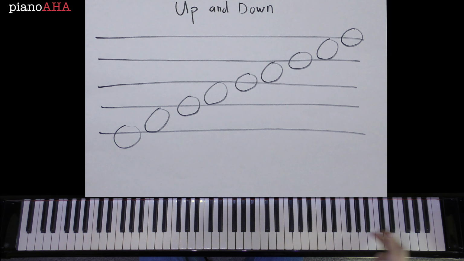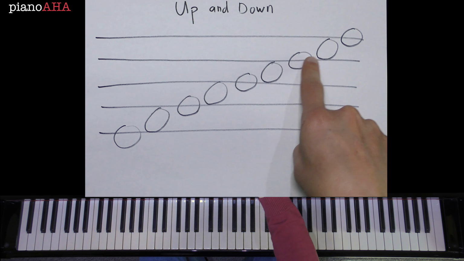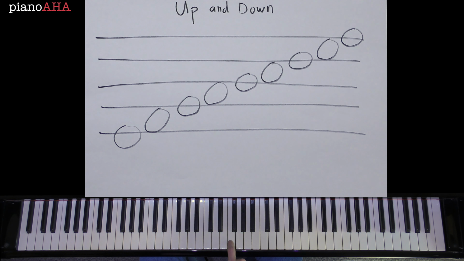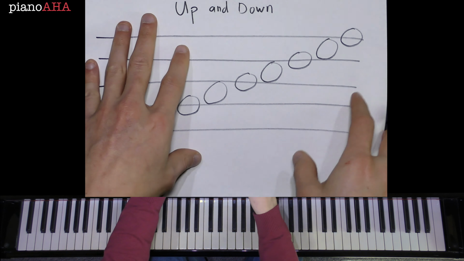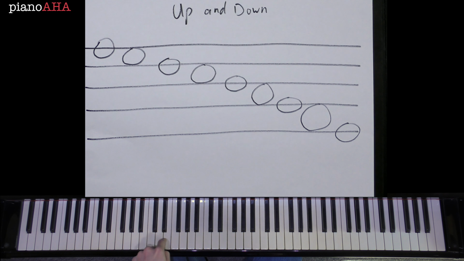On the piano, the high notes are over on the right and the low notes are over on the left. If you want, you can think of this as a bird and this is a bear. They go up and they go down. So if these notes are going upwards, then I would also play upwards, that is, to the right. So if we have something like this, with notes going down, I would have to play to the left. So I would play something like that.